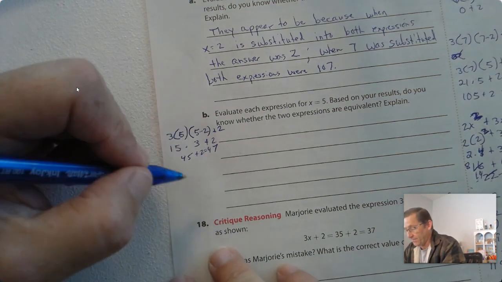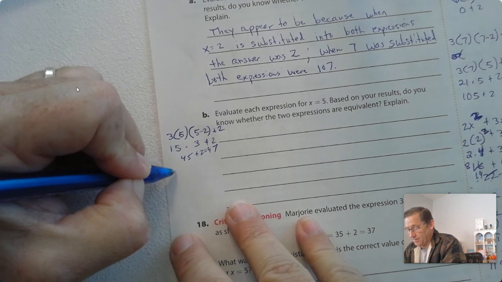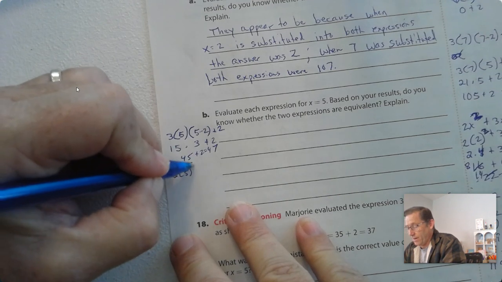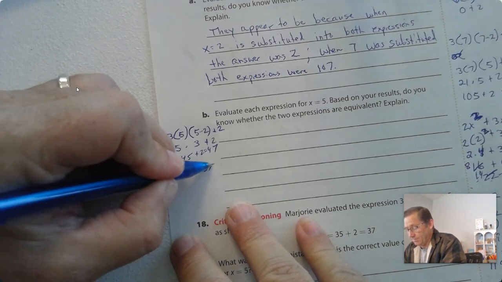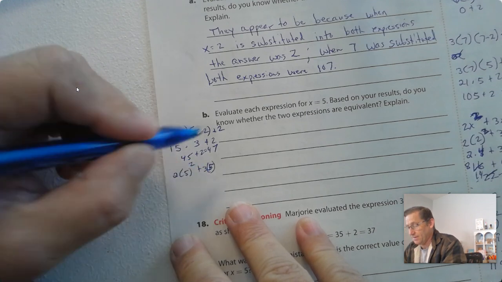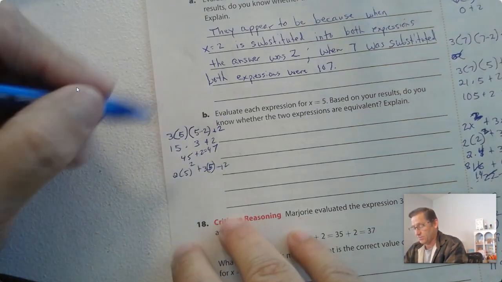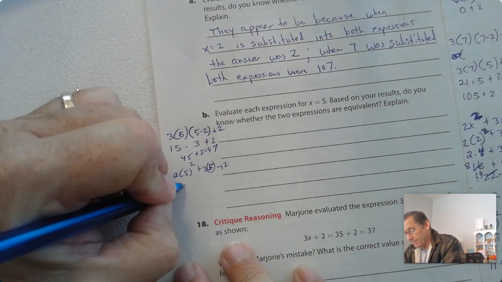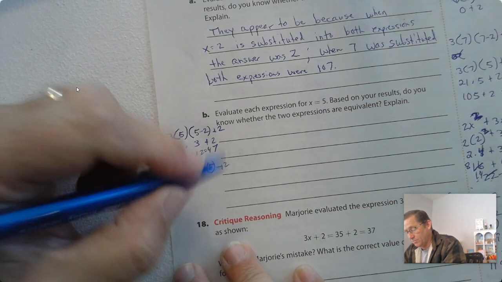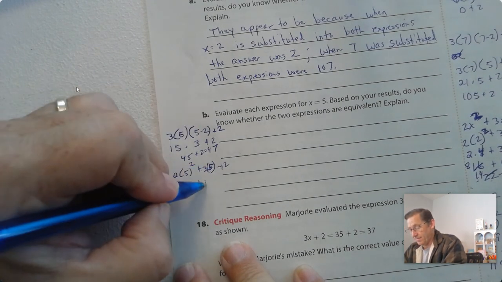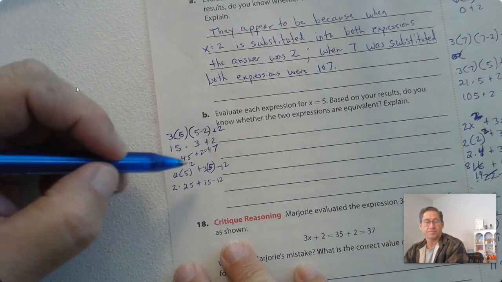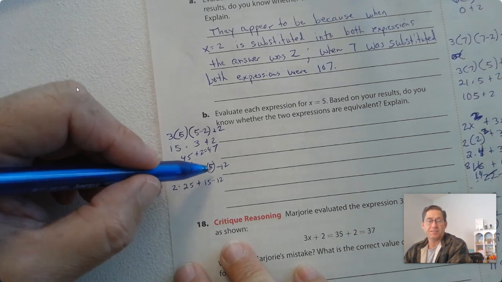All right, now let's put 5 in the other expression. 2 times 5 squared plus 3 times 5 minus 12. Do the exponents first. 5 times 5 is 25 times 2. 3 times 5 is 15 minus 12. So we're left with multiplication, addition, subtraction.